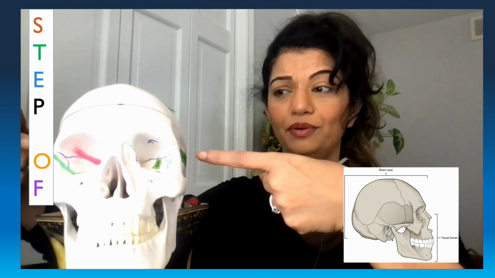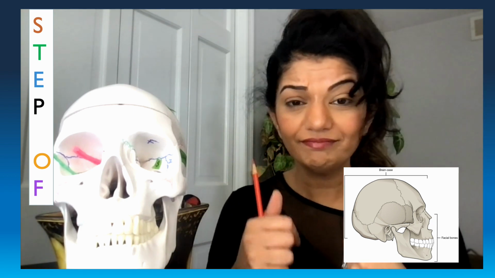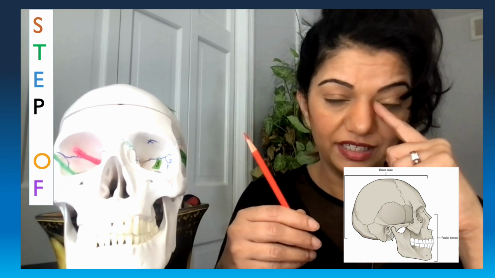Now, the next letter, which is T, is for temporal, and that, as you know, is going to be on both sides, right? Both sides of your temple. So those are going to be 2 bones. The next one, E, is for ethmoid, which is in here. It's sort of like where your tear duct is. It's going to be in that area.